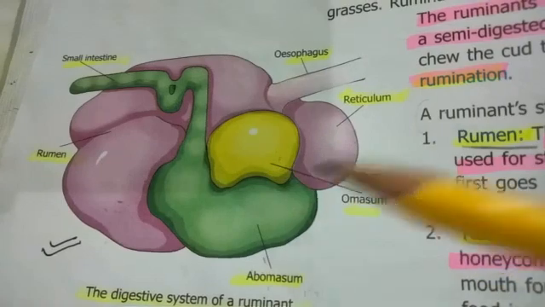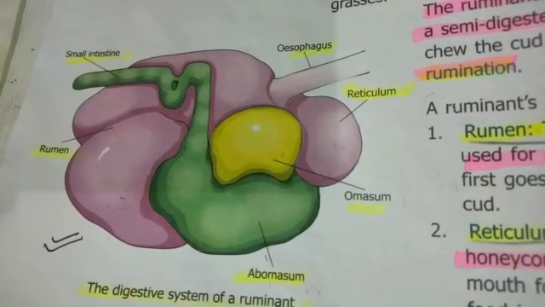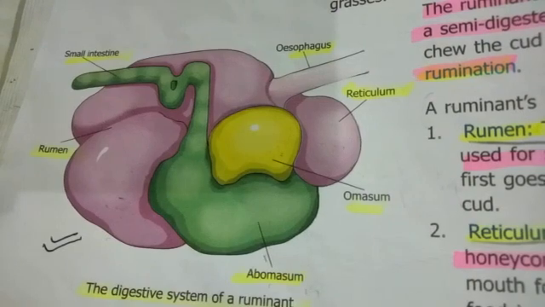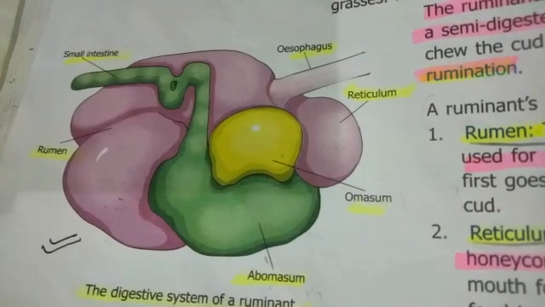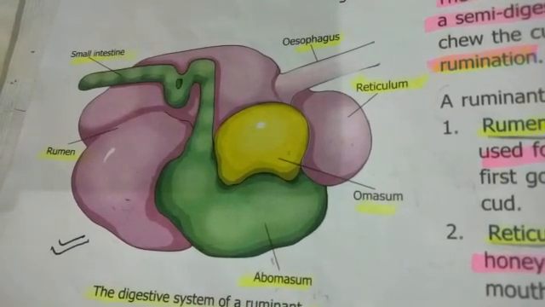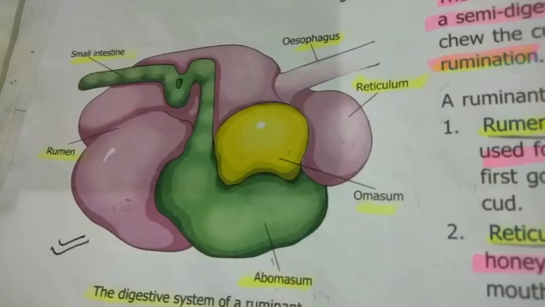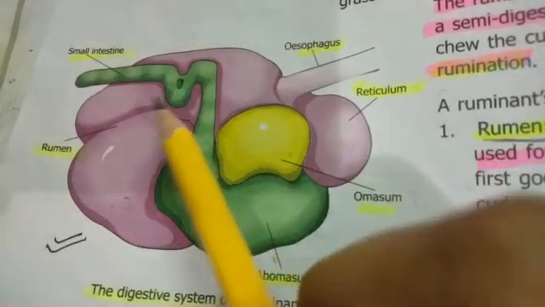To the omasum, where excess water present in the food is absorbed. After then the food moves where? Into the abomasum, where the digestive enzymes aid the process of digestion, and after then from the abomasum the food is sent where? To the small intestine.